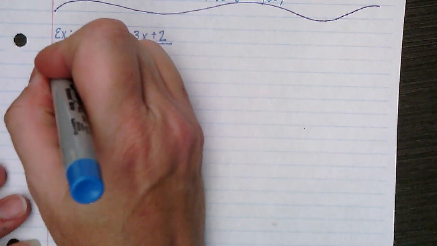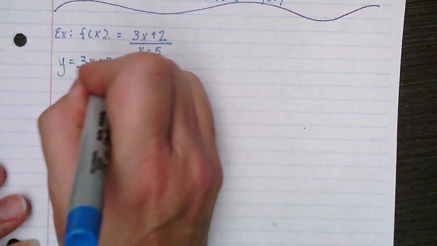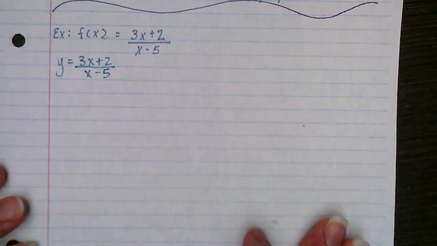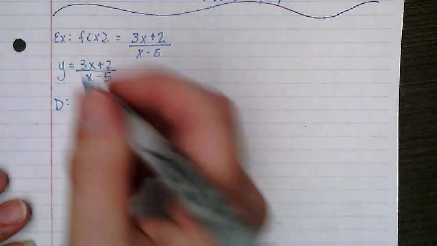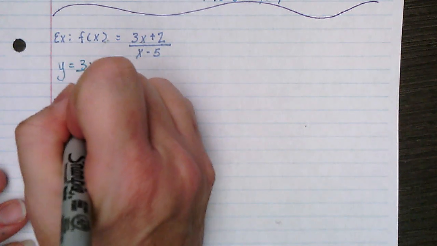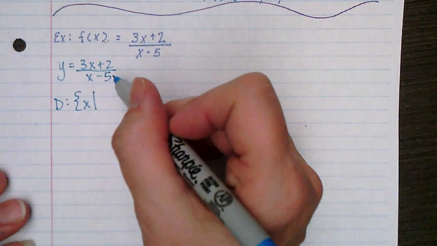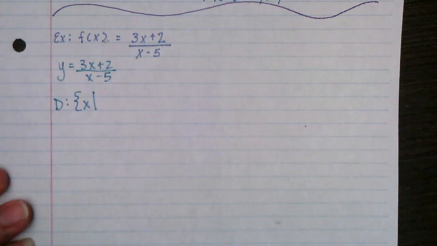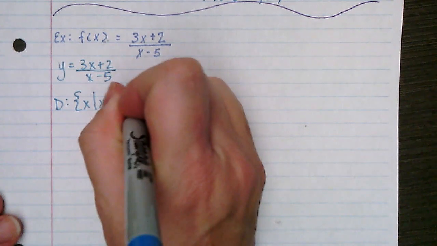Okay, let's practice doing that with a little bit more complicated function. It's going to be the same idea. So y equals 3x plus 2 over x minus 5. Let's go ahead and start by getting the domain of the function, which I'll write in set builder notation: x such that, what can x not equal when I have x minus 5 in the denominator? X would not be able to equal 5.